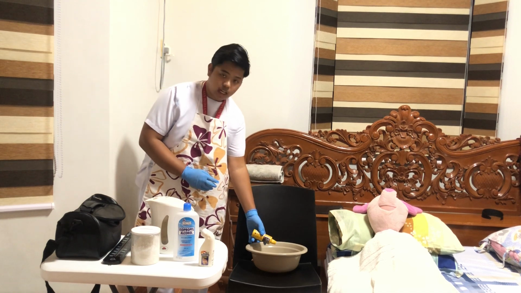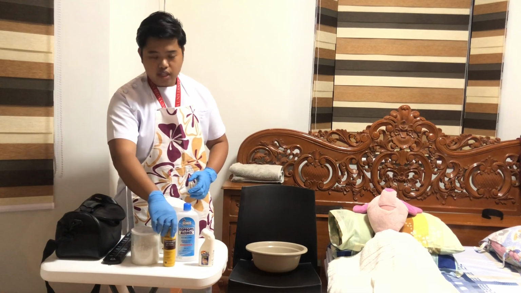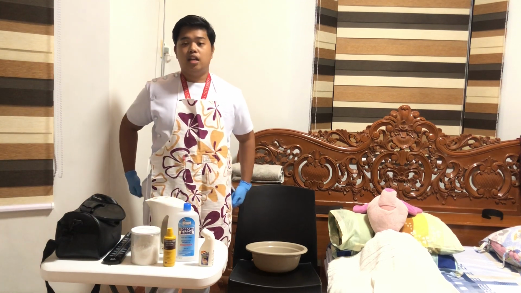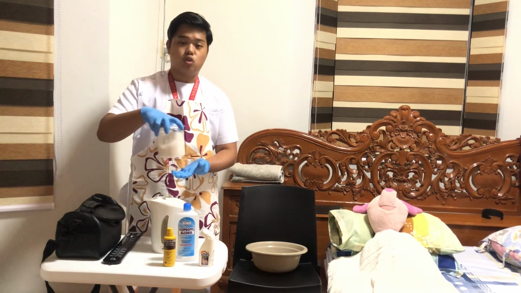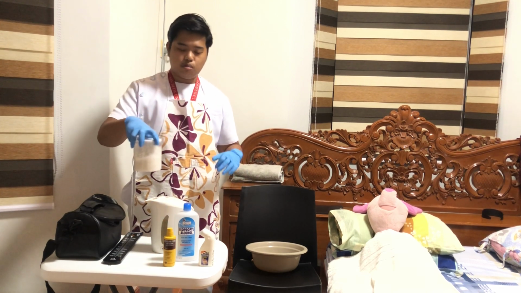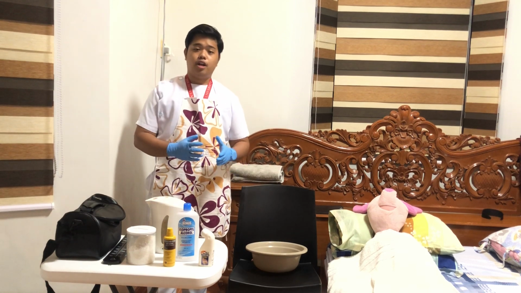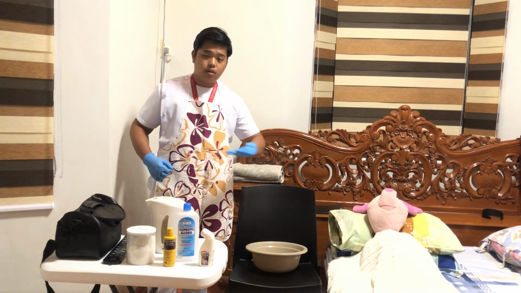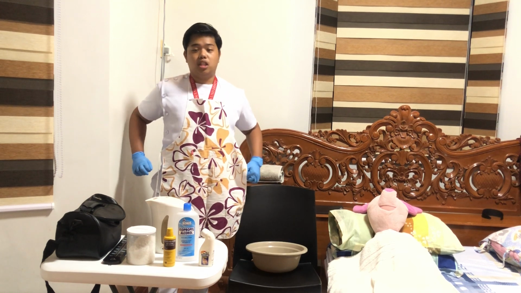So we're going to apply the betadine. And then also in some procedures, they suggest adding Epsom salt, at least 3 tablespoons. And then after doing that, if we are using a bathtub, we need to place a rubber ring covered with a towel on the floor of the bathtub for patient comfort.